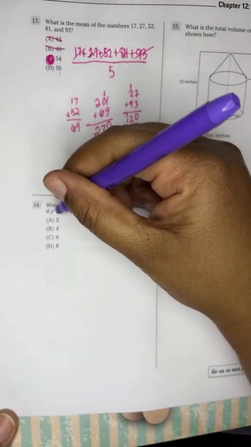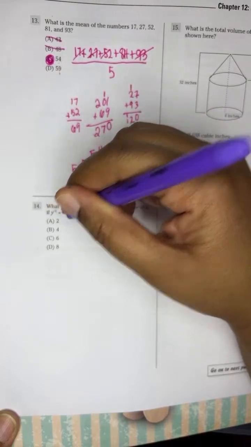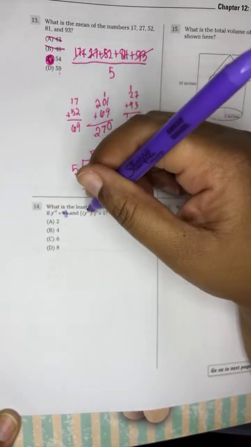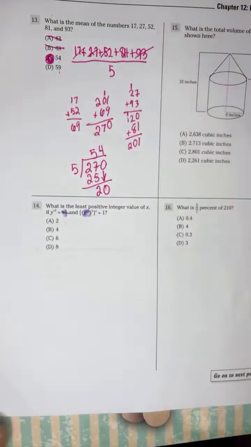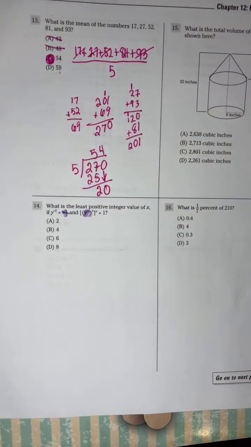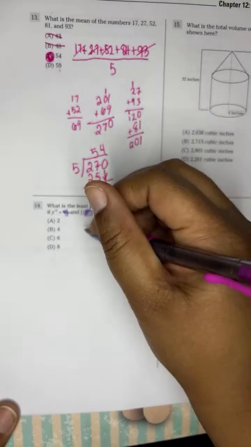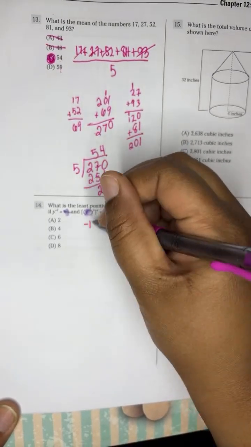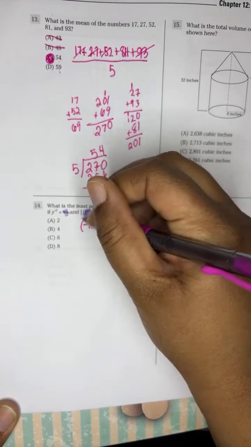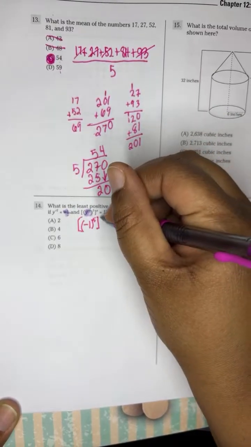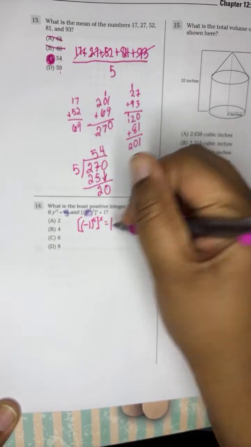So y to the negative 2, they told me was negative 1. So wherever I see a y to the negative 2, I'm going to plug in negative 1 there. So if I get negative 1 to the 5th power, right, and then to the x equals 1.